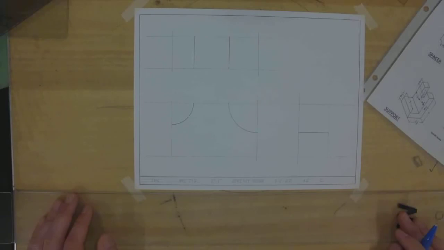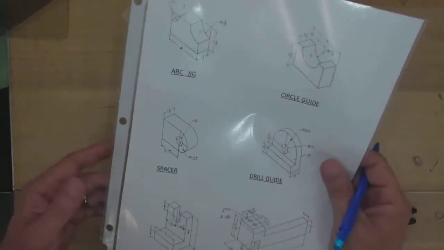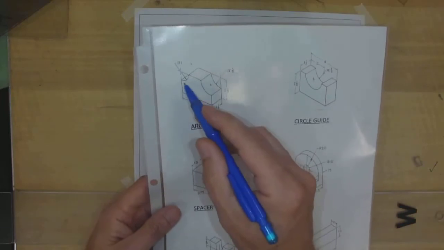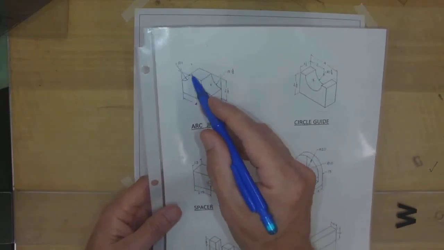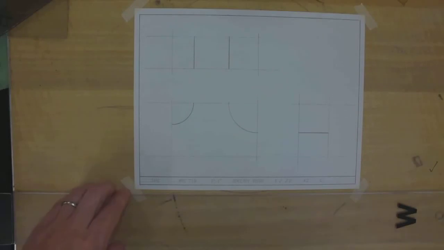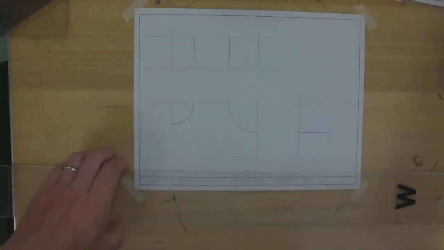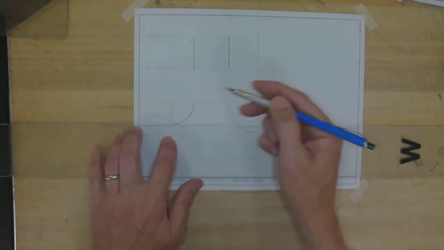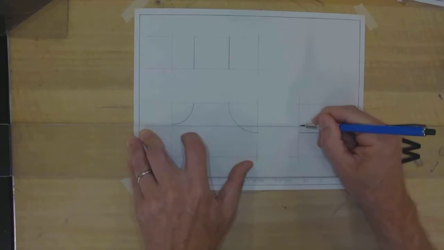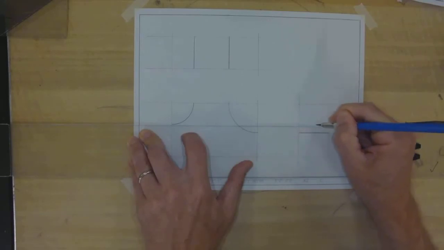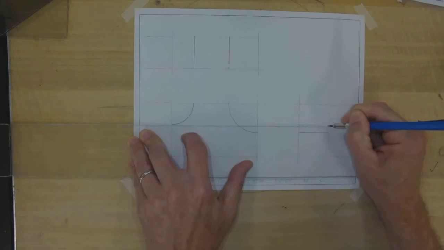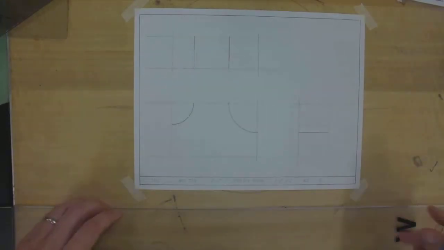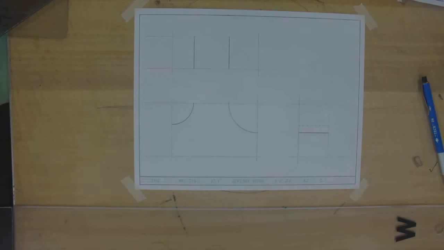And there's one more line. What other line do we need to add? The smaller circle or the smaller curve, right? This line right here, we can't see. So what kind of line is that going to be? Hidden line, right? All right, use your sharpest number 2 pencil. Dash, dash, dash, dash. Okay? Should look something like that.